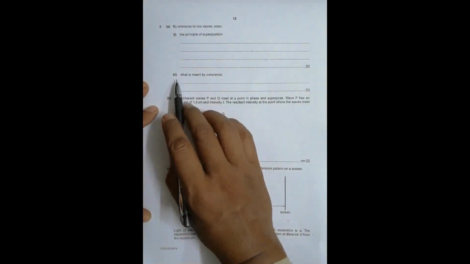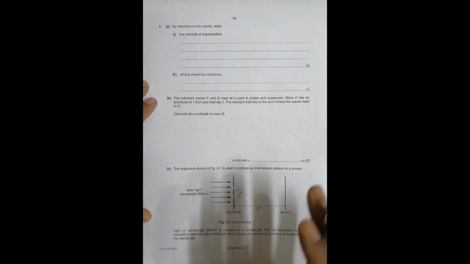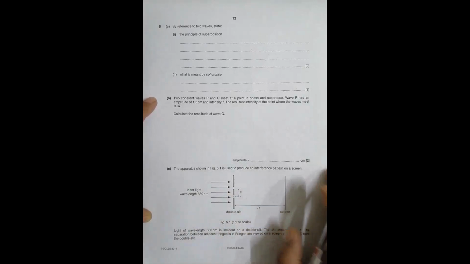The next part is what is meant by coherence. Coherence means that the two waves participating in the interference should have a constant phase difference. They don't need to have the same phase, but the phase difference should be constant at a particular point over time, so you have to mention over time as well.